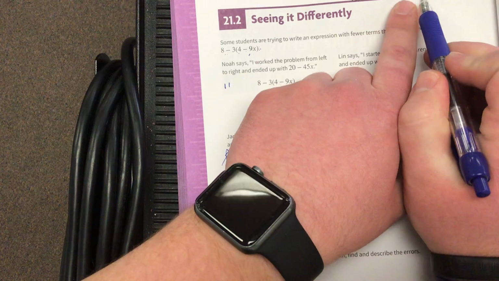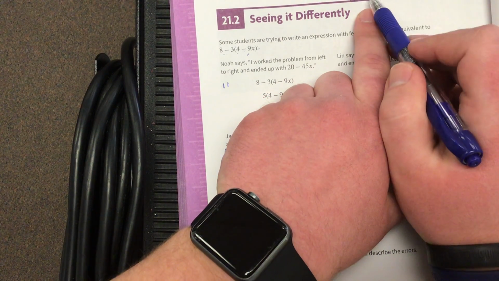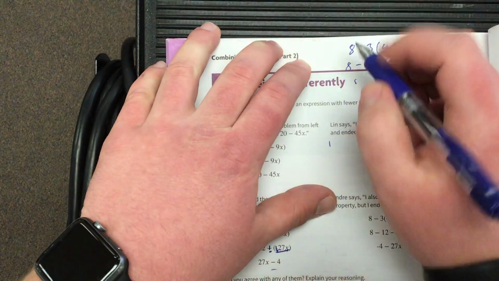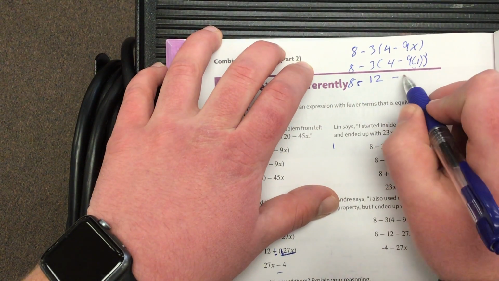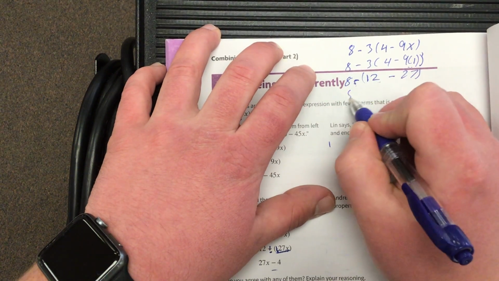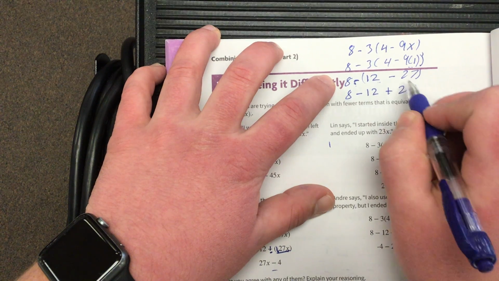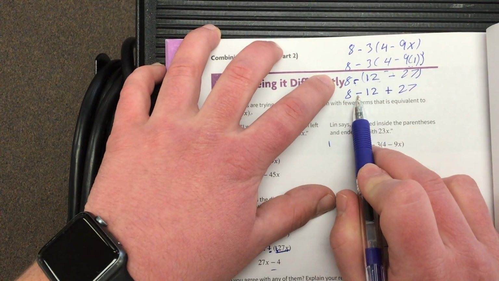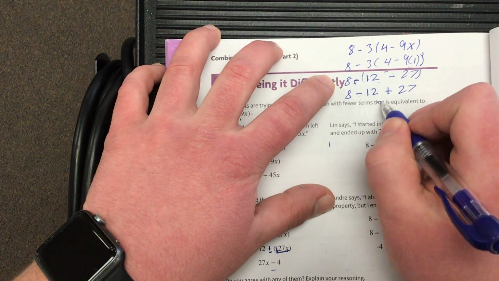So if we plug in 1 here, we have 9. This will just equal 9. We still have to distribute our negative, our 3 and our negative. If we distribute that 3, now we have 8 minus 12 minus 27. Then we distribute that negative again, so we have 8 minus 12 plus 27, because we'd be subtracting that negative. We all okay with that? So 8 minus 12 would be negative 4. Negative 4 plus 27 would be 23. We all right with that?